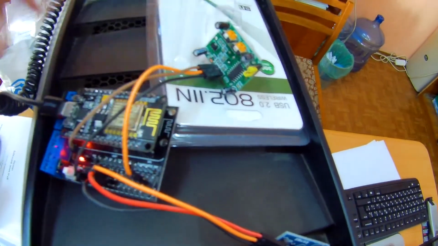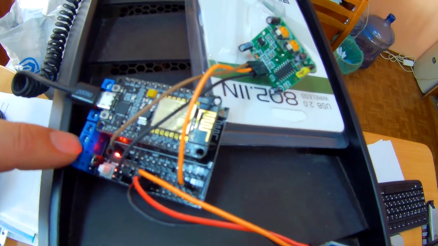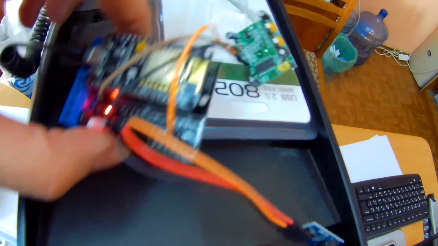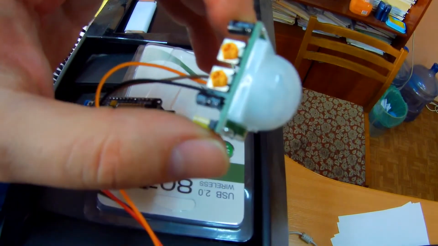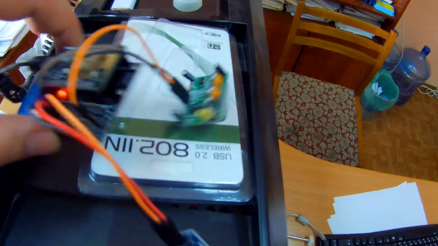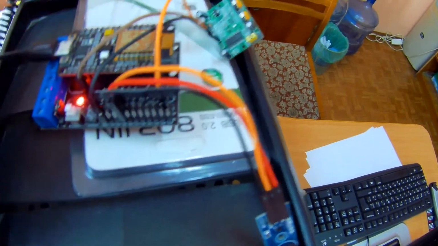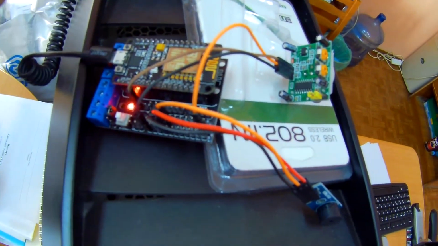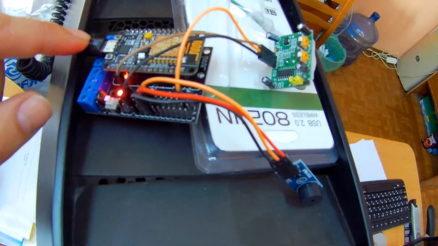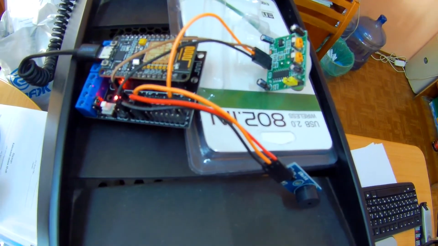A bit about hardware. I suppose everyone knows the ESP and this shield board from the previous video. I highly recommend it to you. It's easy to make prototypes using it and there's no need for a driver board because it has everything needed. Another thing is the motion sensor. The important thing is it must be connected to the plus output of the ESP board. To the port in, it has 5 volts from USB. Not output, input. Anyway, it has 5 volts from USB as well.